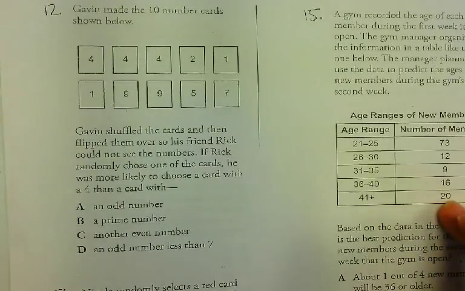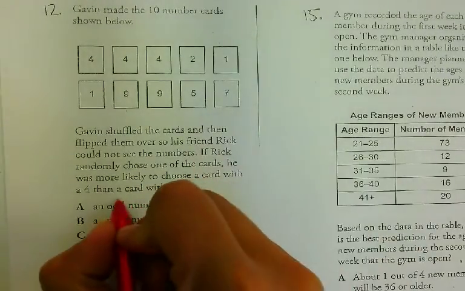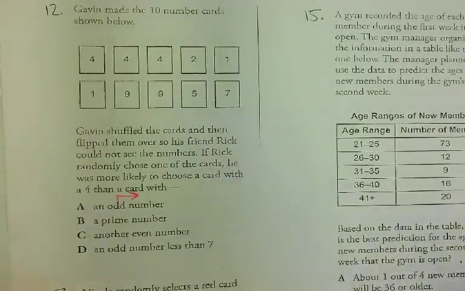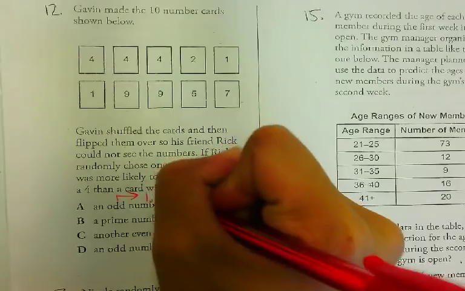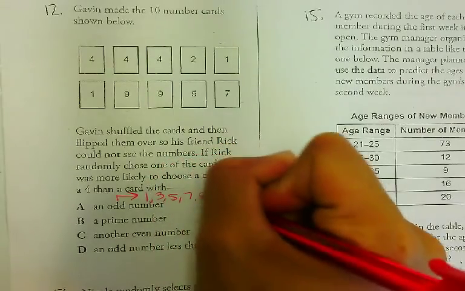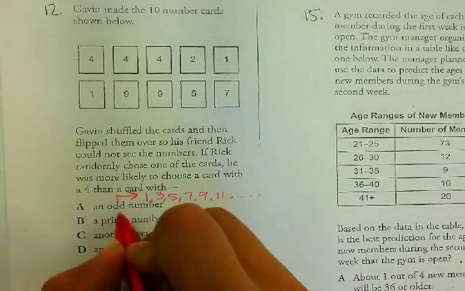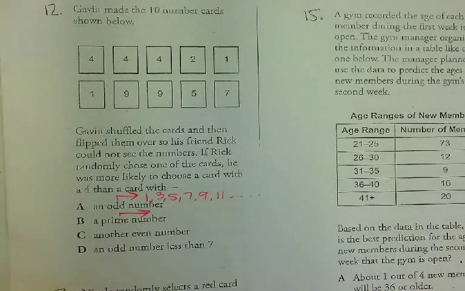couple things. I think you can figure this out. Just a couple definitions. An odd number is anything that cannot be divided by 2. So the numbers 1, 3, 5, 7, 9, 11, on and on and on. A prime number can only be divisible by the number 1 and itself. So it has 2 numbers that it can be divided by, 1 and itself.